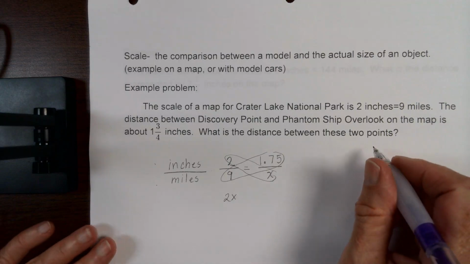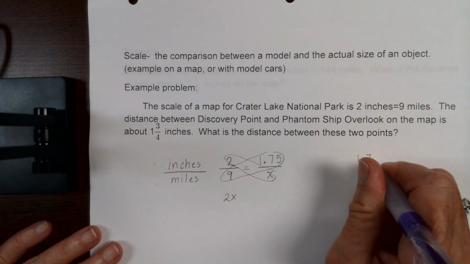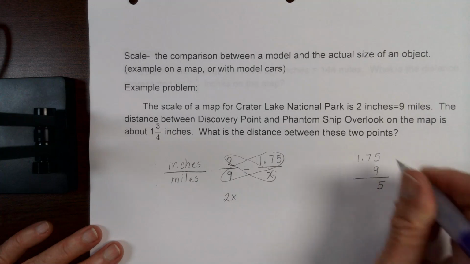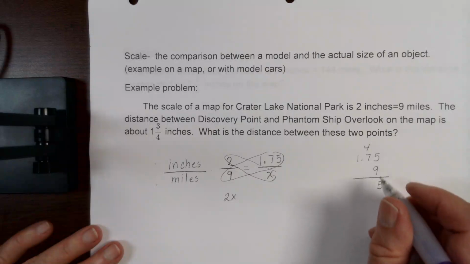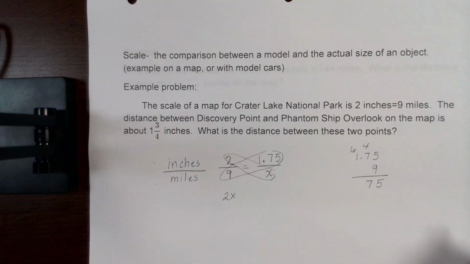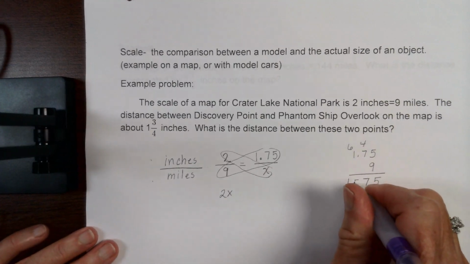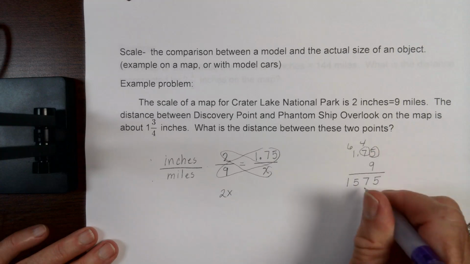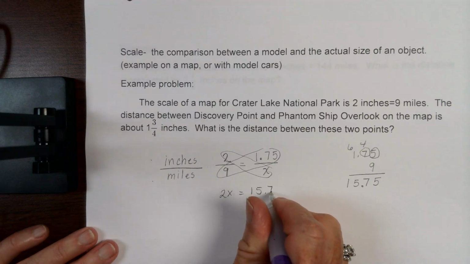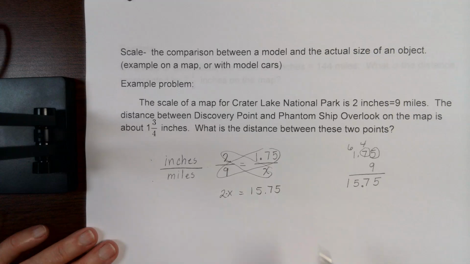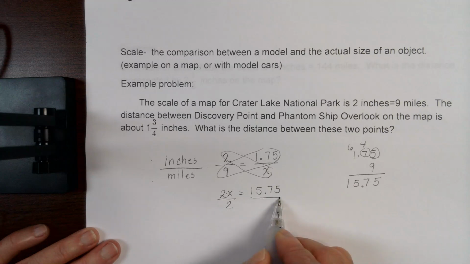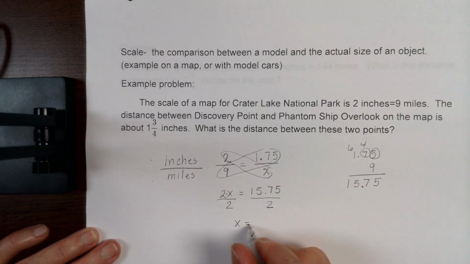Okay, so I have 2x, and then I want to take 175 and multiply it by 9. So that's 45, carry my 4, 63 plus 4 more is 67, carry my 6. 9 times 1 is 9, plus 6 more is 15. I have 2 places to the right of the decimal, so it's 15.75. But notice that my x, I'm multiplying by 2. To get rid of something that's multiplied, I divide. And that's going to give me my answer.